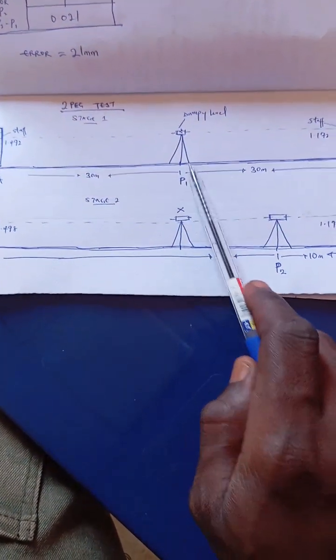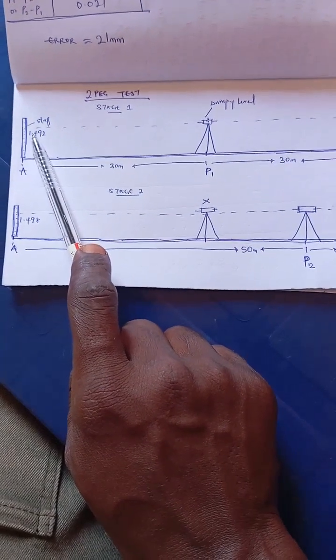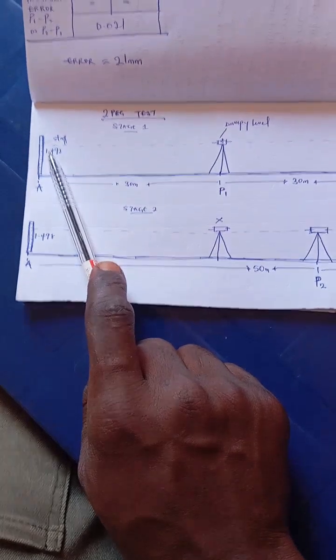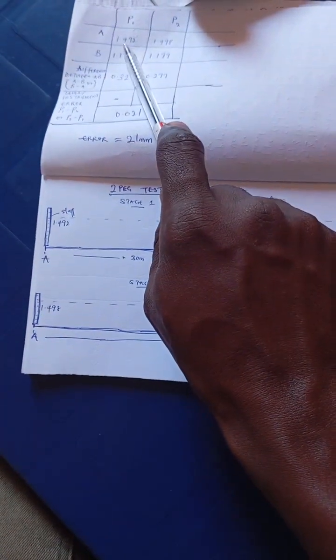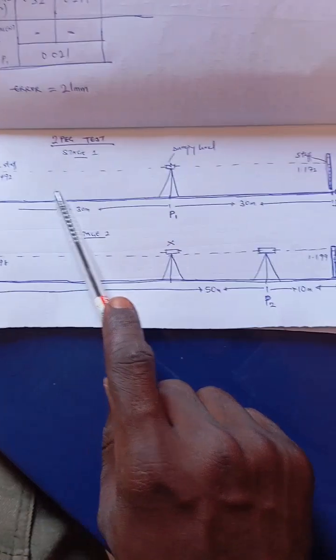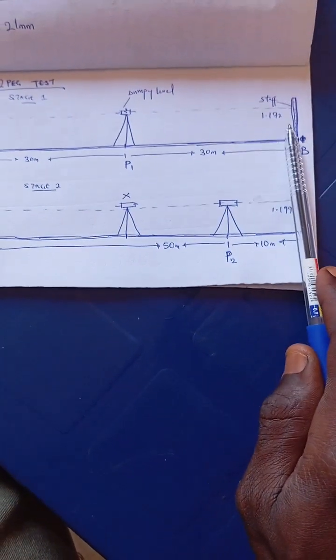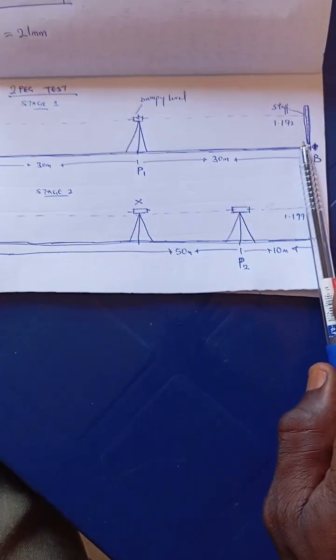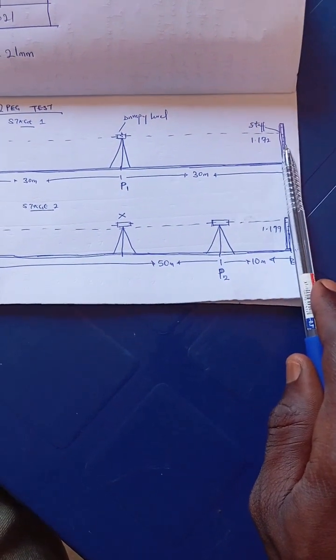So to start with, I take my reading at point A. I put it down here to be 1.492. As you can see, I rotate my instrument to point B. I take my reading. I put it down to be 1.172.